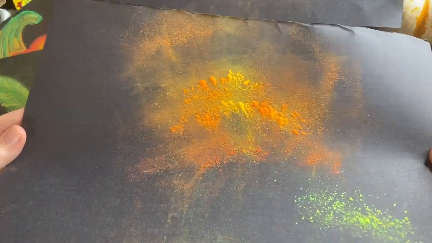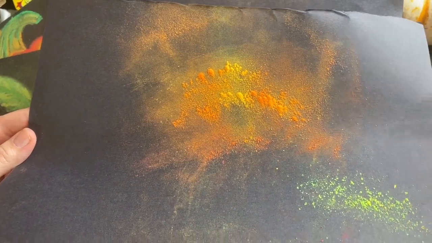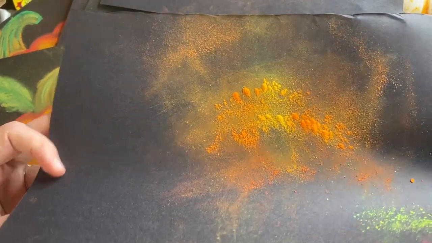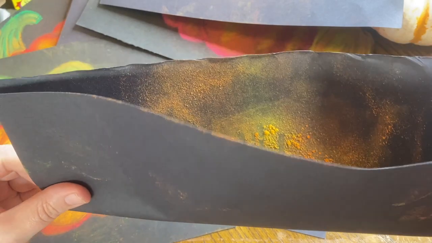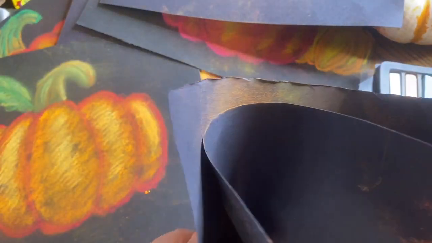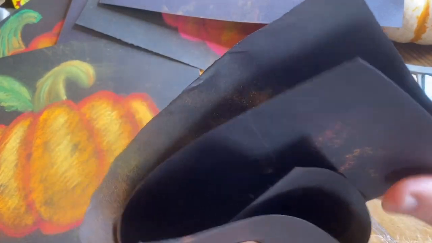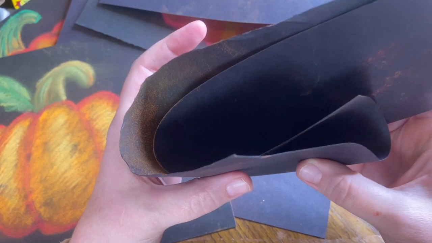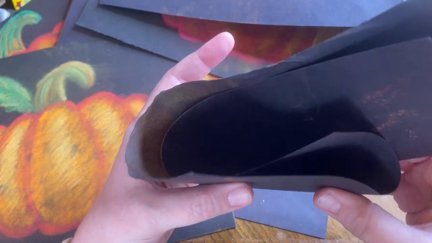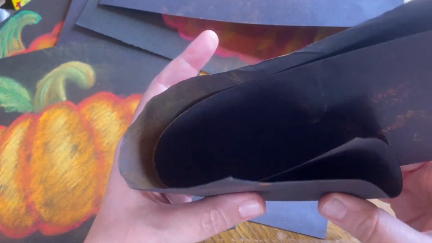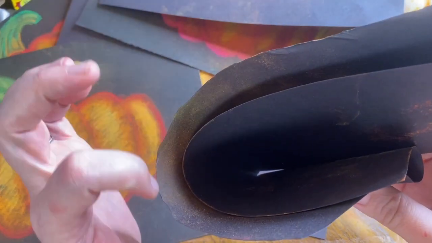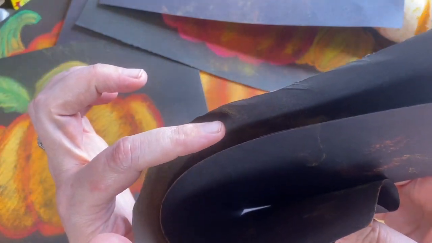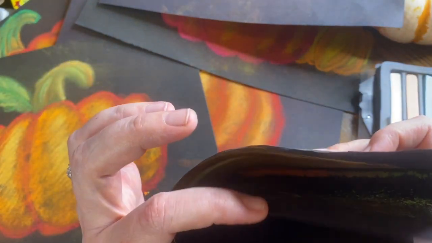Then you're gonna take this mess. This is a big mess. You're going to fold it like this. It doesn't have to be totally folded. And then you're going to hold it like this with all the crumbs inside there. And you're gonna throw this paper out in the garbage, not in recycling, in the garbage, because it has all of that crusty chalk powder in it.